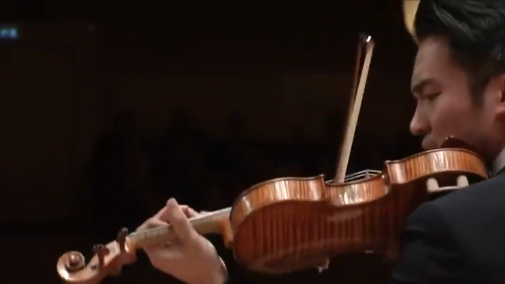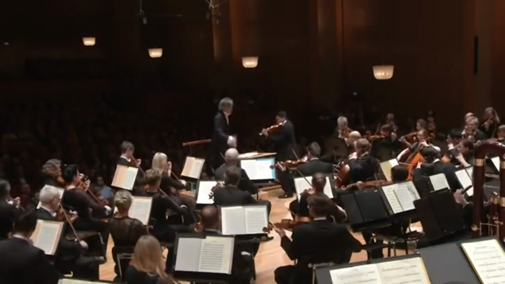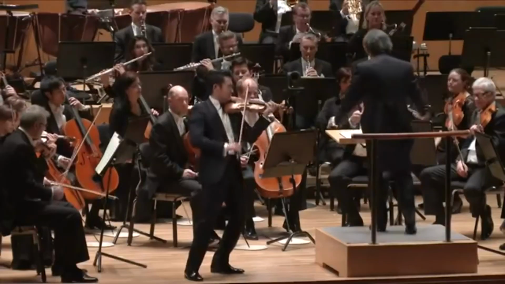Mendelssohn is an interesting composer. He's an early Romantic composer. He's generally considered to be the next great composer after Beethoven.